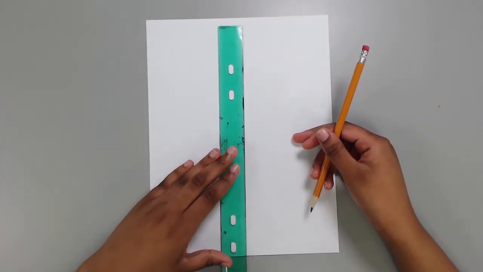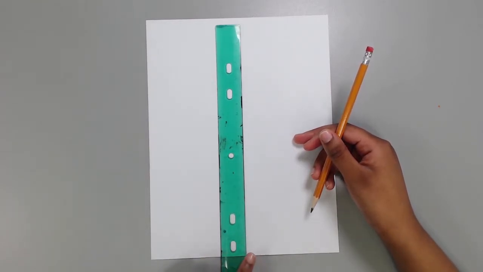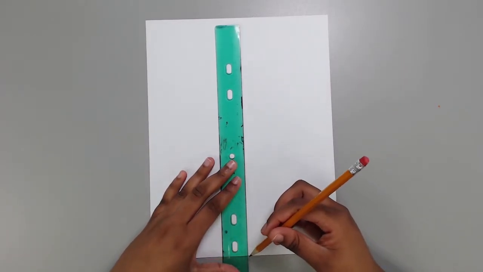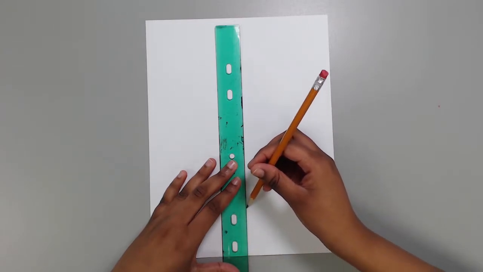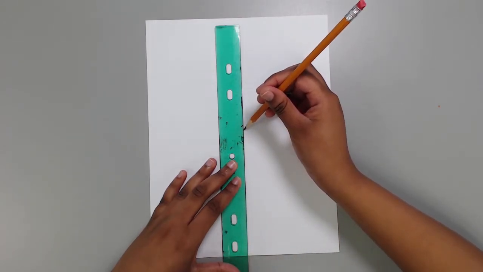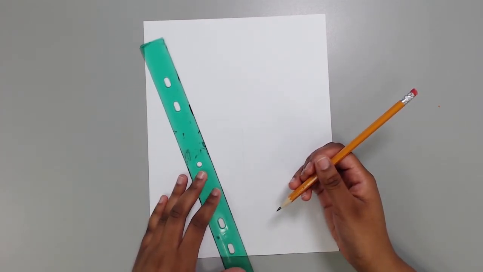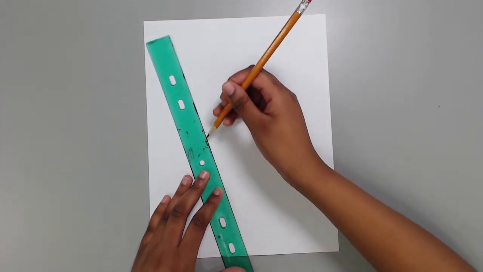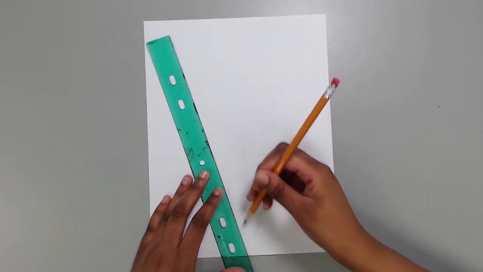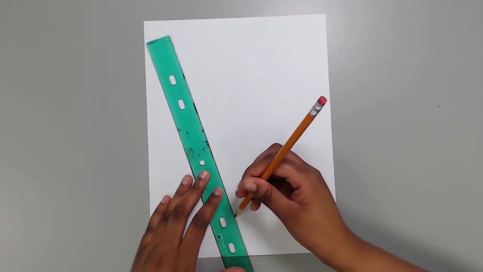So I'm going to line my ruler up to the center of the page best I can, and I'm going to lightly draw a line that goes almost to the center, a little past the center. Then I'm going to turn my ruler a bit, and we're going to make like the letter V, but we're going to make these lines shorter than our first one.